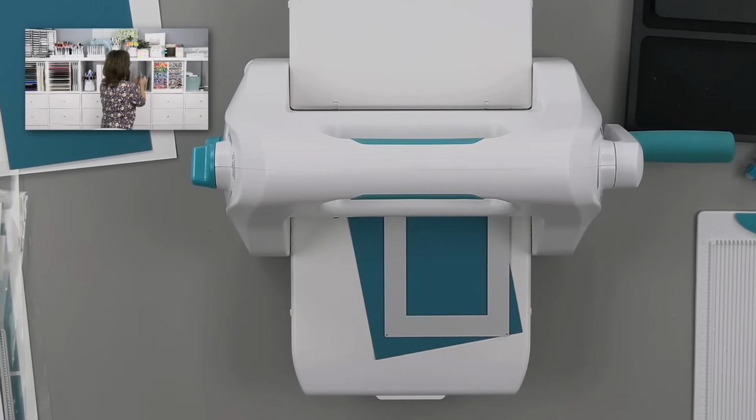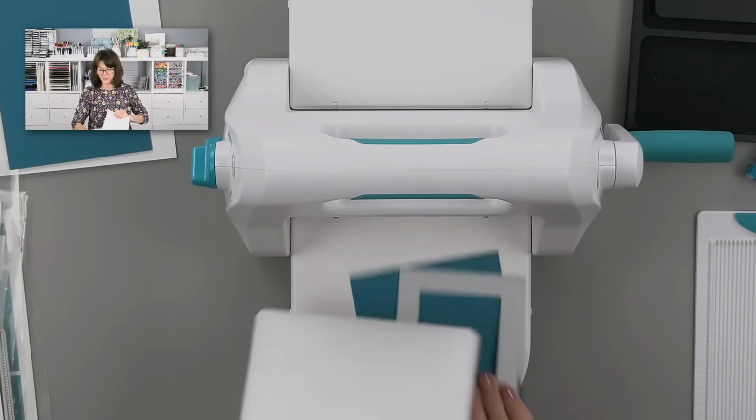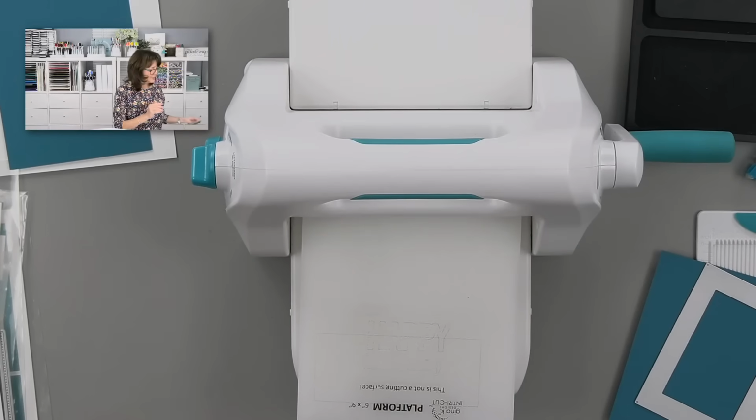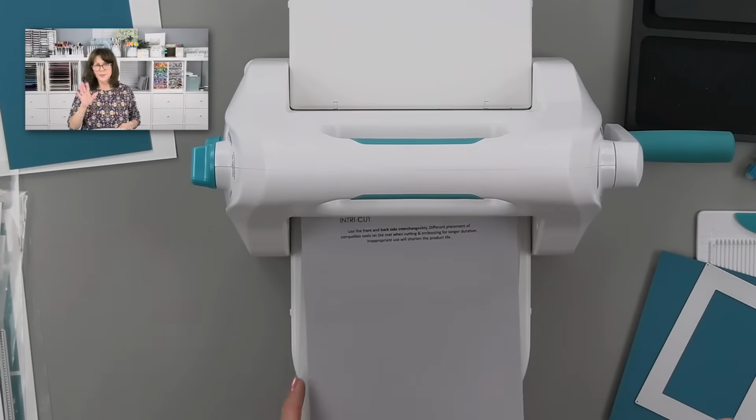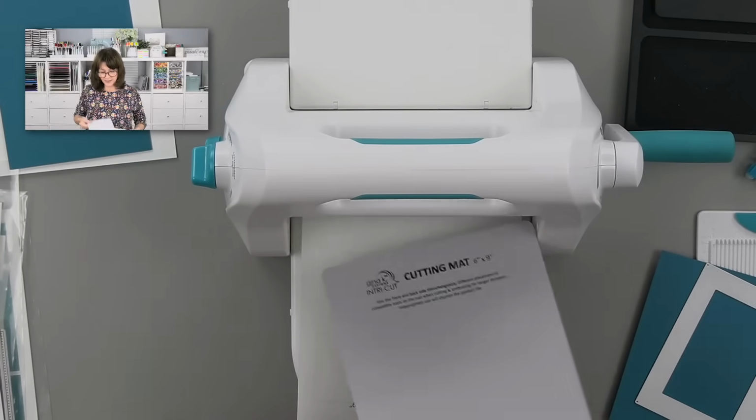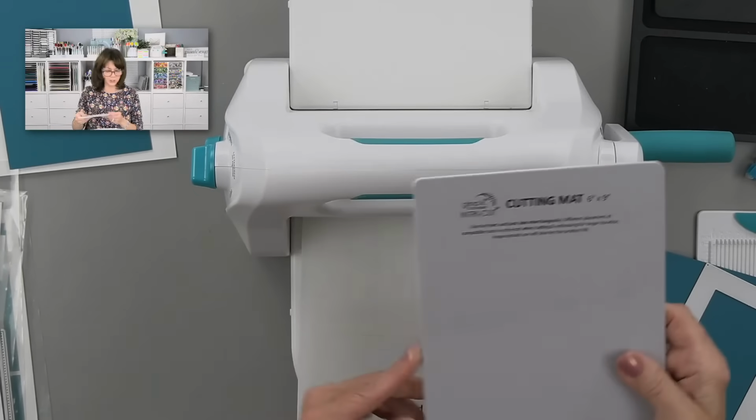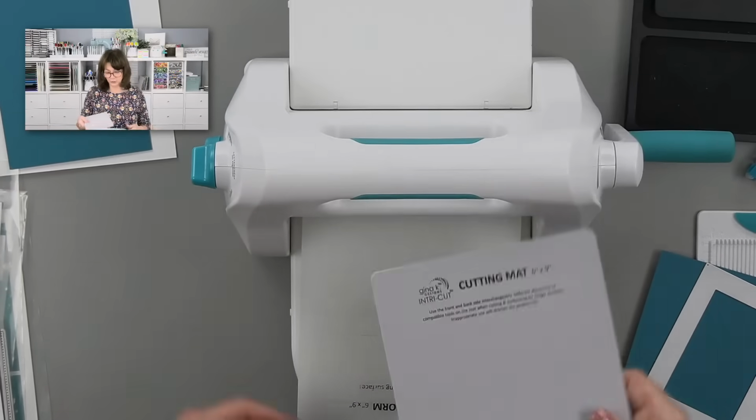For these big dies, I actually don't like using the magnetic mat. The magnetic mat is awesome for small dies that coordinate, where you need it to not move when you're doing a coordinating die. But the magnetic mat can't be flipped. This mat can be flipped each time, and that keeps it flatter longer.